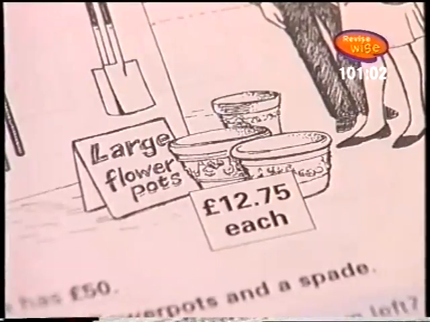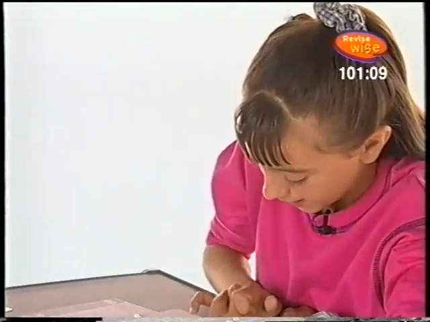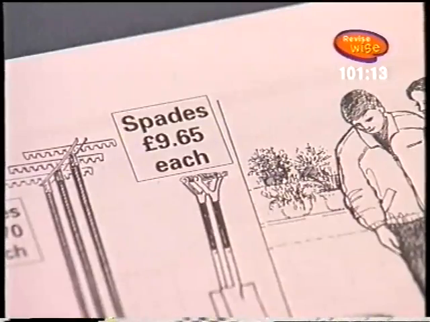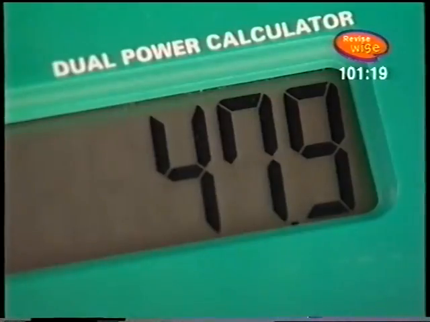That's 3 flower pots times £12.75 each, plus a spade at £9.65 equals 47.9. First trick to watch out for.